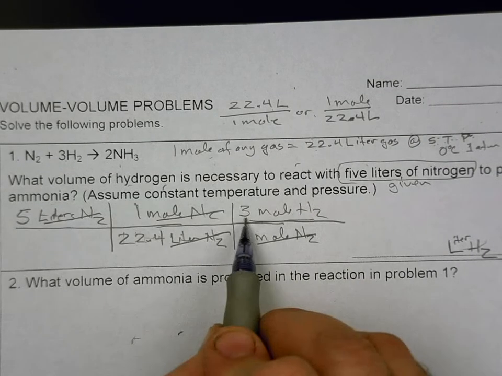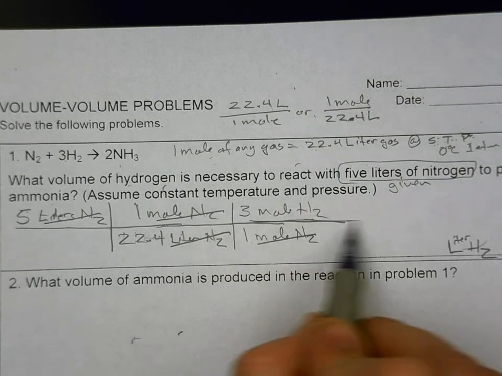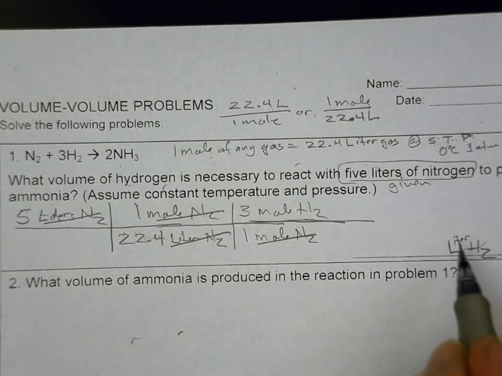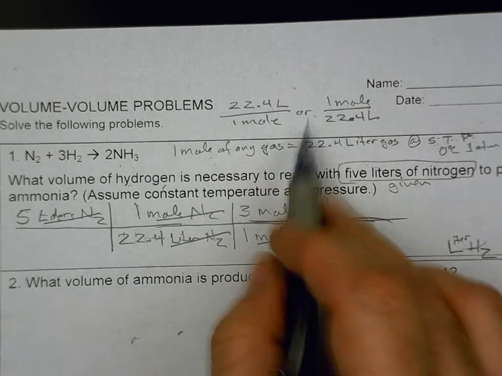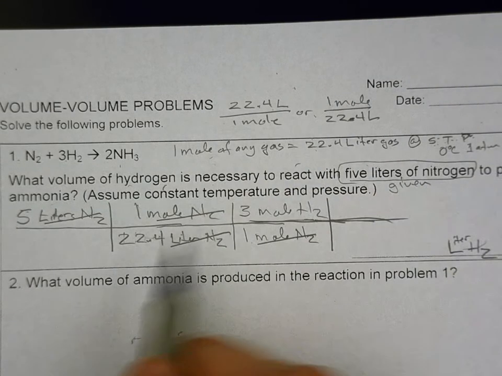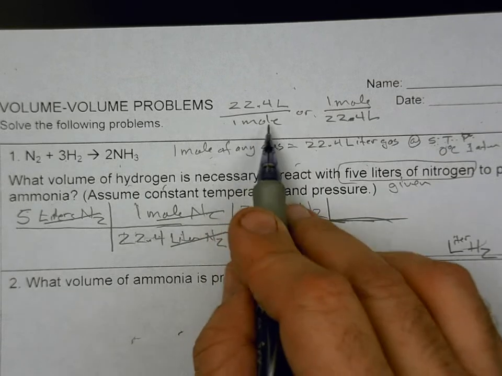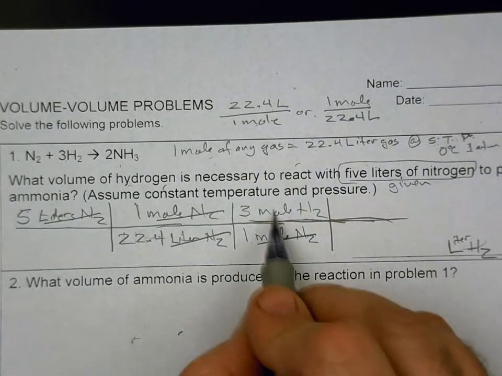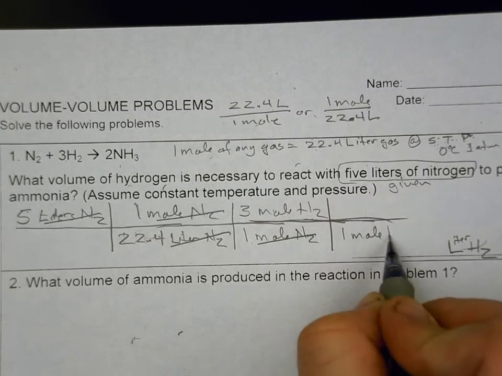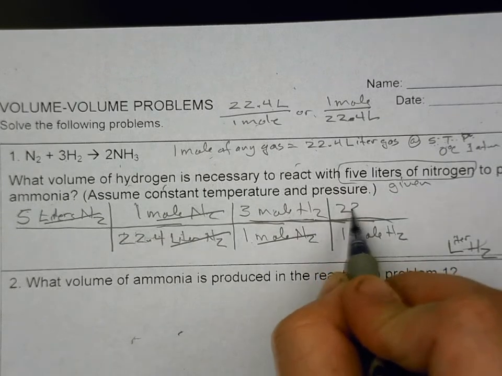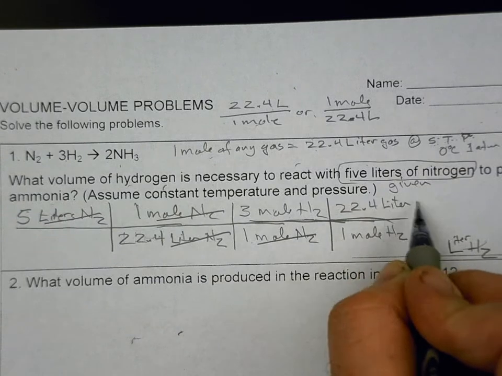And now at this point in the problem, we've turned this into moles of hydrogen, but we're looking for liters of hydrogen. So we're going to use our conversion up here, but now we're going to use a different conversion. We want this one right here, because we want to get rid of moles. So there's 1 mole of H2 in 22.4 liters of H2.